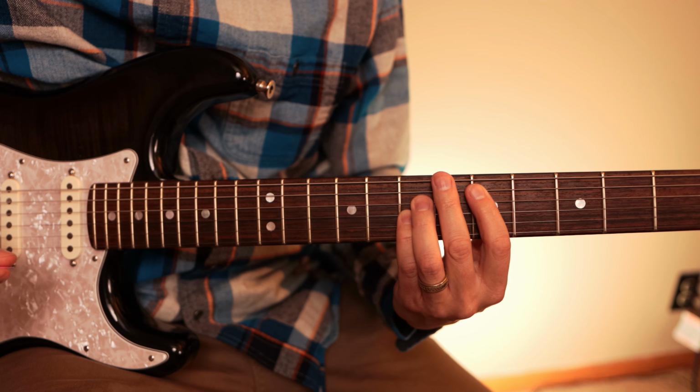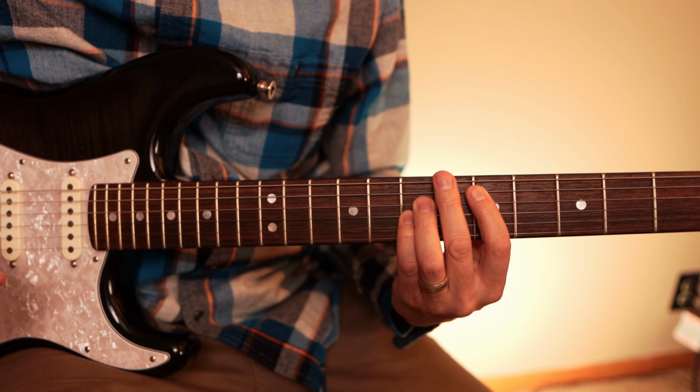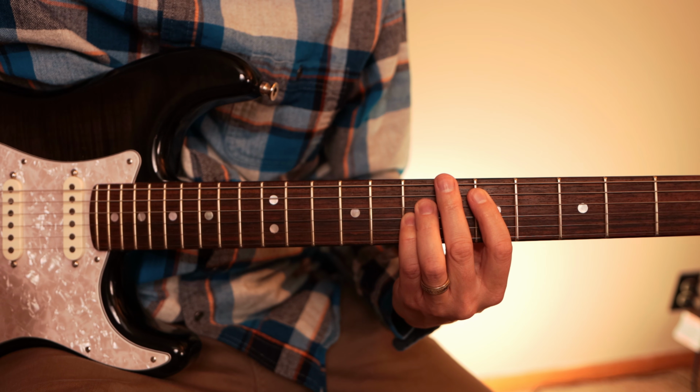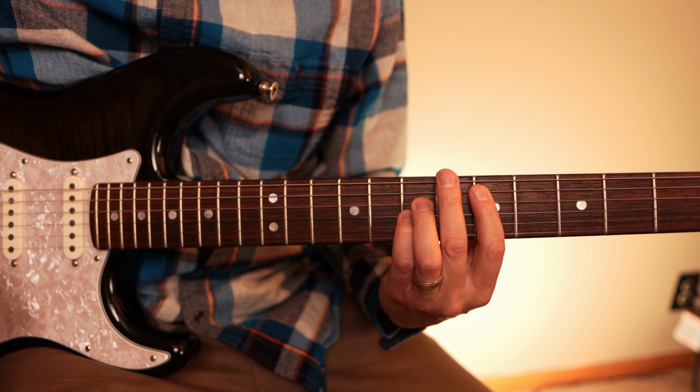So here's another different type of example to show you. This backing track example has a lot more chords in it, but that's the beauty of it. These 4 notes still work over it. So check this out.